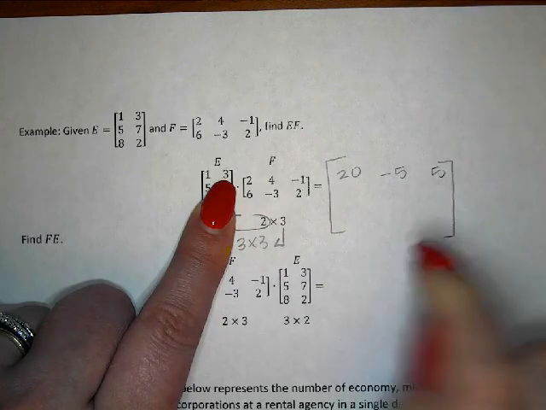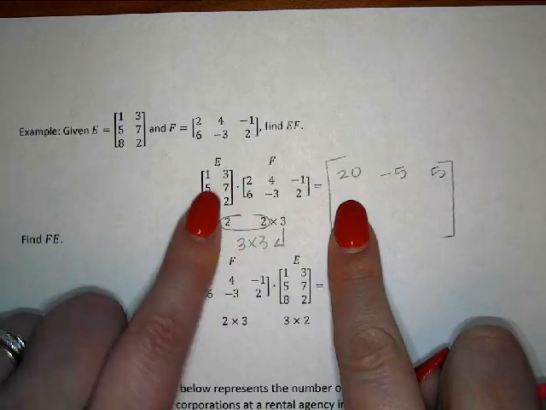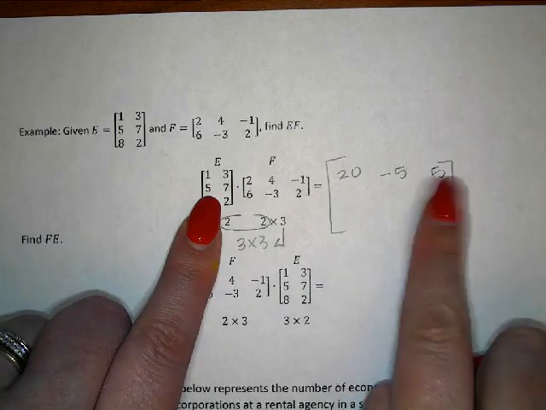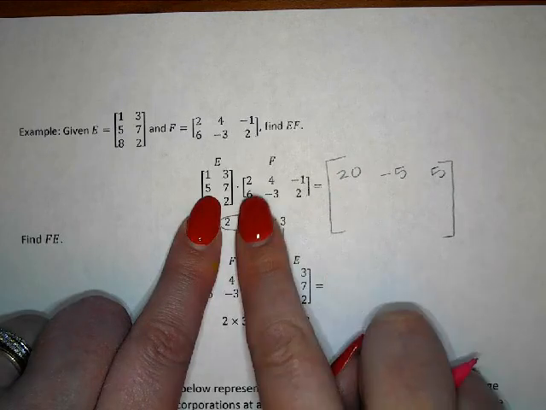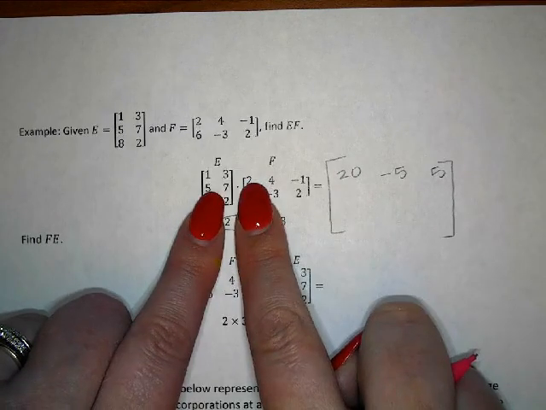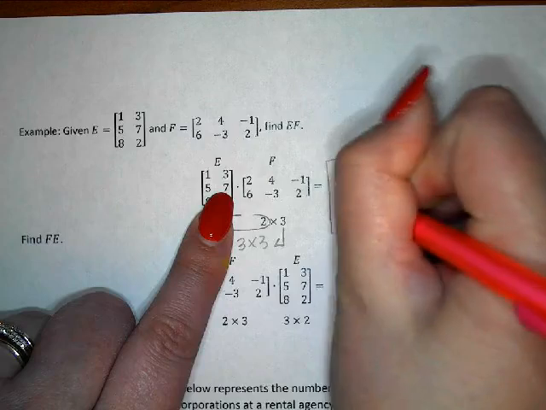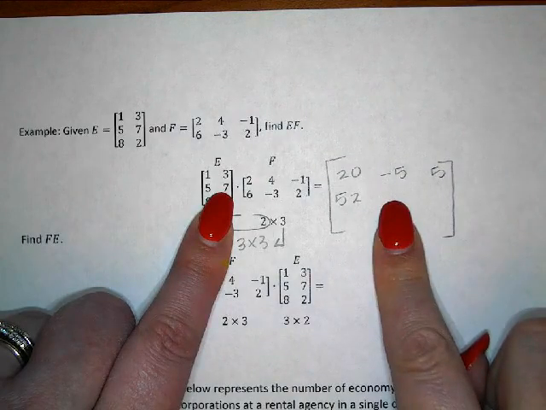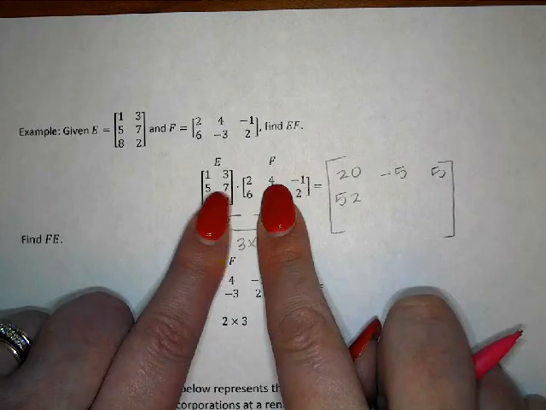Now I'm done with the first row, I'm moving to the second row, and I'm in the first column. So 10 and 42. Staying in the second row, but moving to the second column, 20, negative 21.